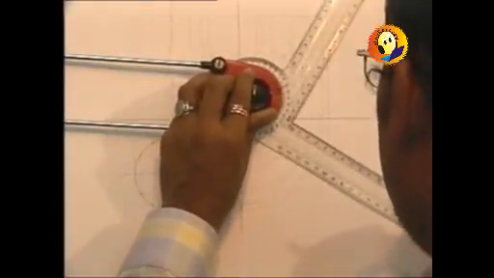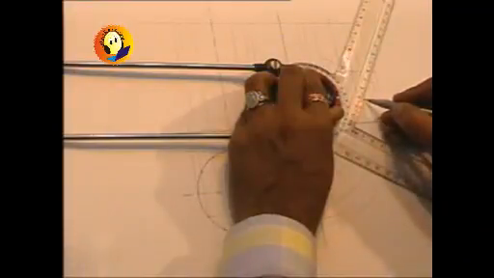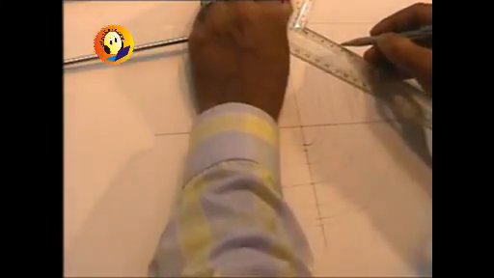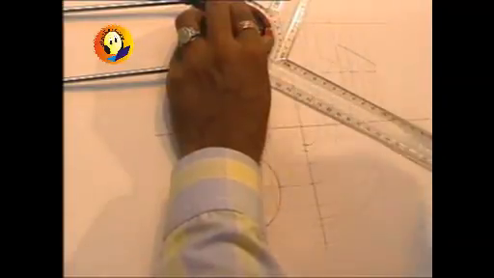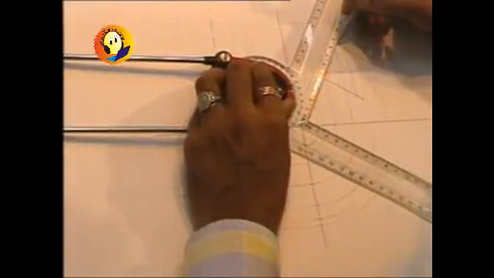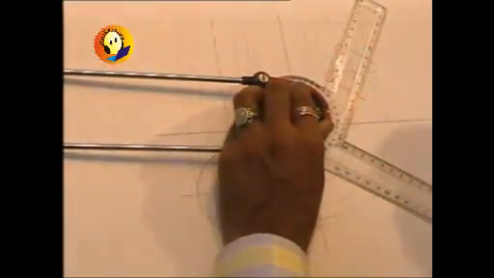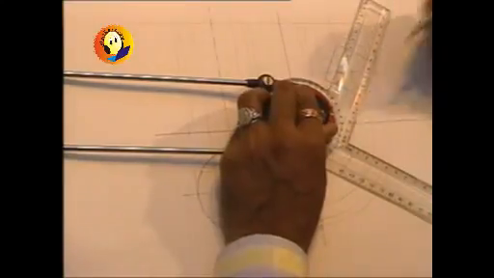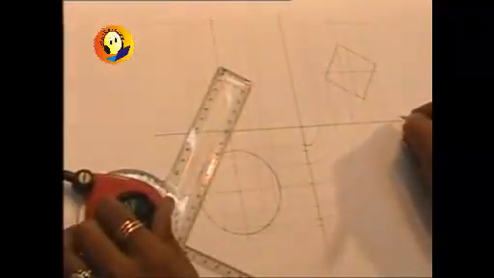And again from each one of them measure 20 millimeters on either side, giving us the square in the side view, which can be darkened also. So we get the square in the side view, whose one face is making 30 degrees with HP.